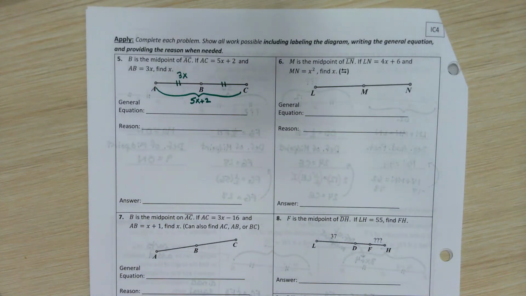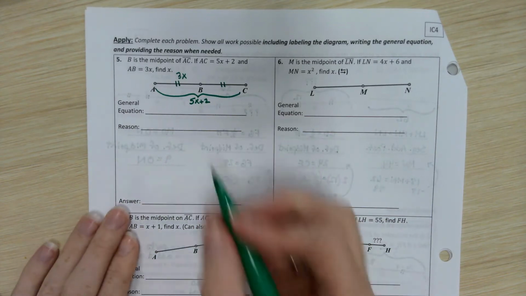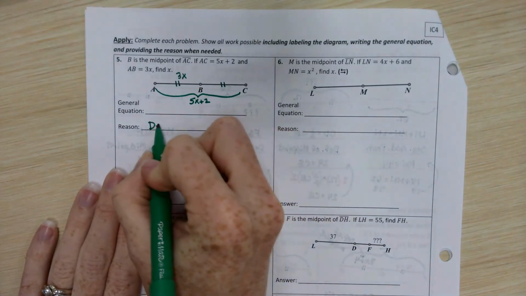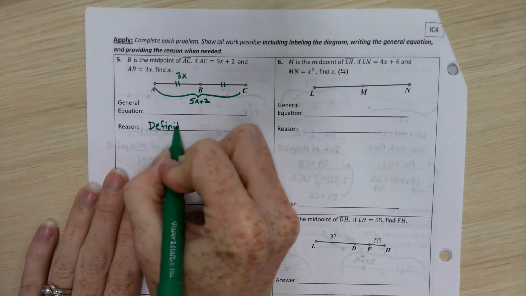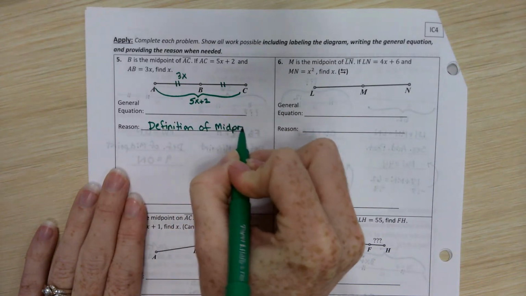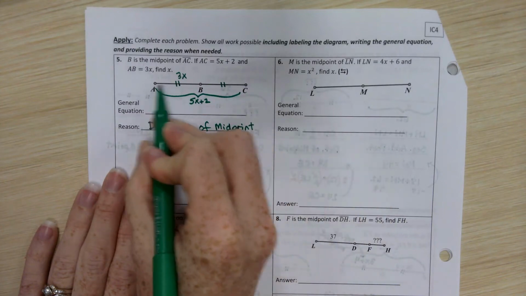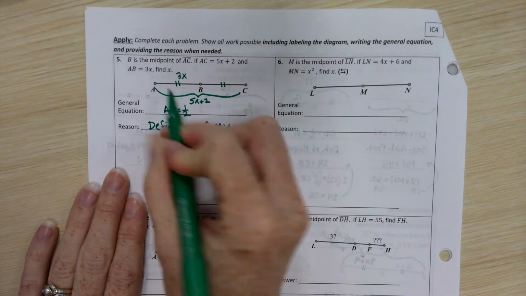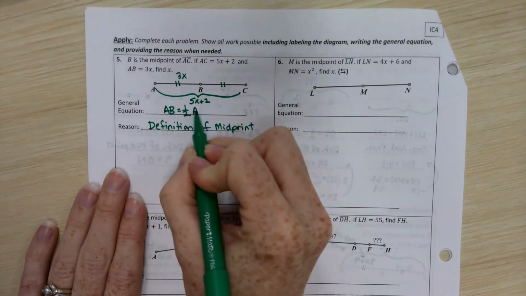So this reminds me of what we did on the front side, where we can do this problem in 2 different ways. I'm going to choose to do this problem just with the definition of midpoint. So I'm going to avoid segment addition postulate, and I'm going to focus on just what the definition of midpoint tells me. And that is that AB, the segment that I know, is 1/2 of AC, the other one that I have information about.